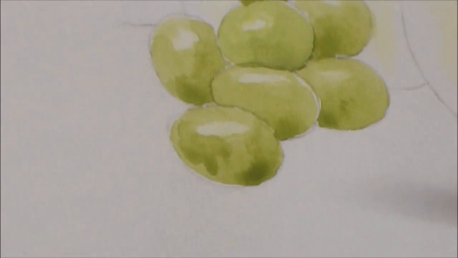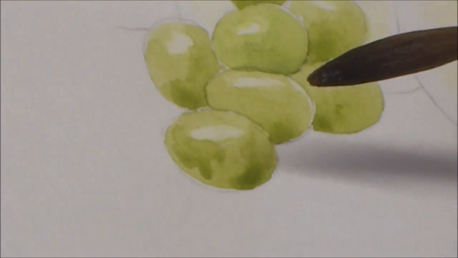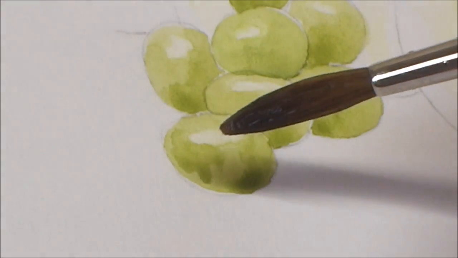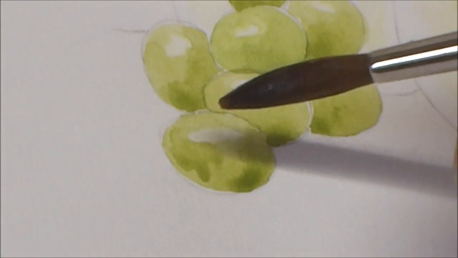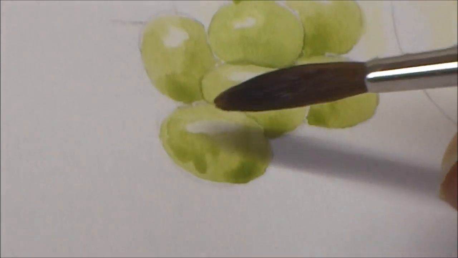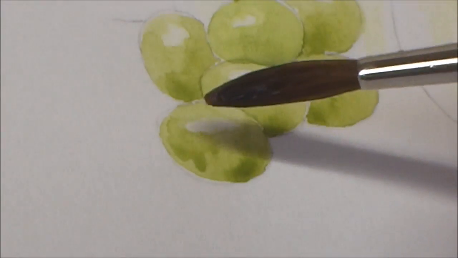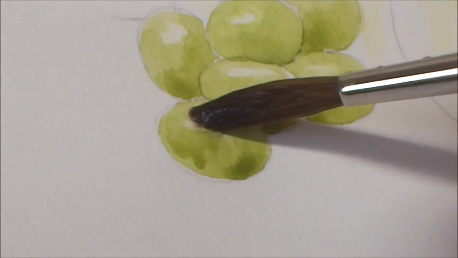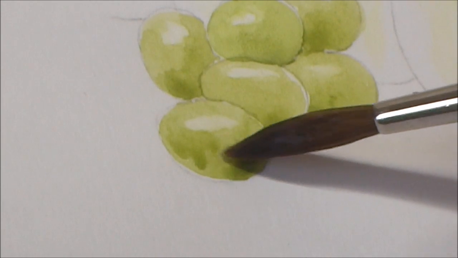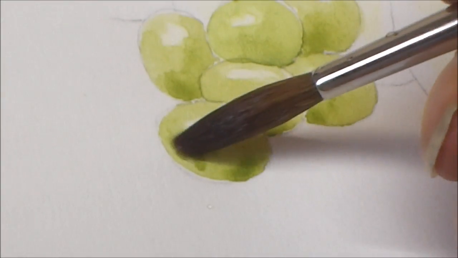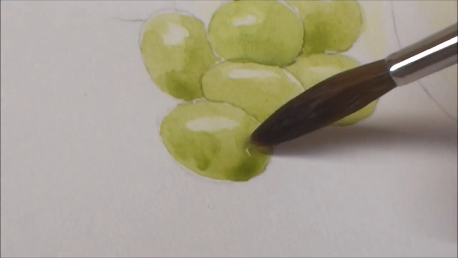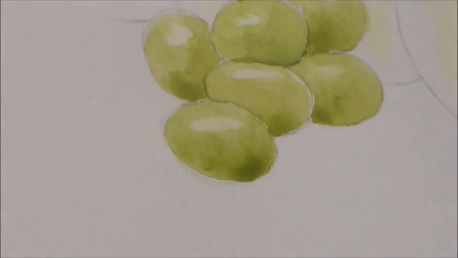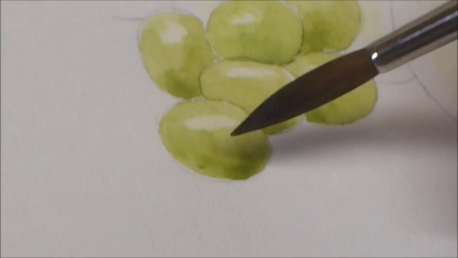Now I'm going to float plain water over this grape here. You can just about see the water on the end of my brush. I'm going to try and lay this on without disturbing the paper, and almost as if by magic the water seems to find the natural edges which you actually painted.